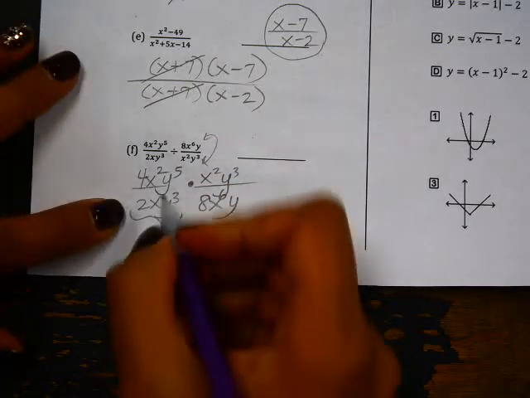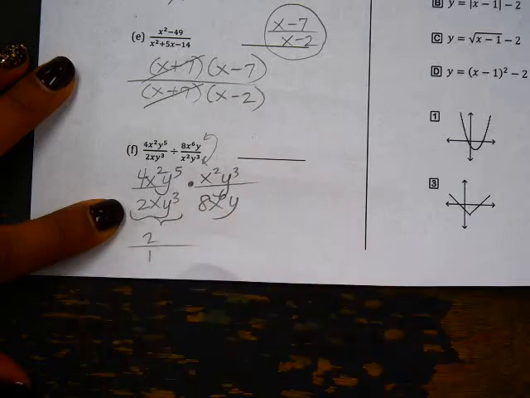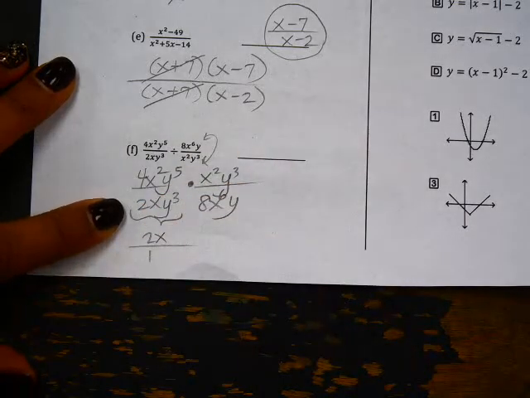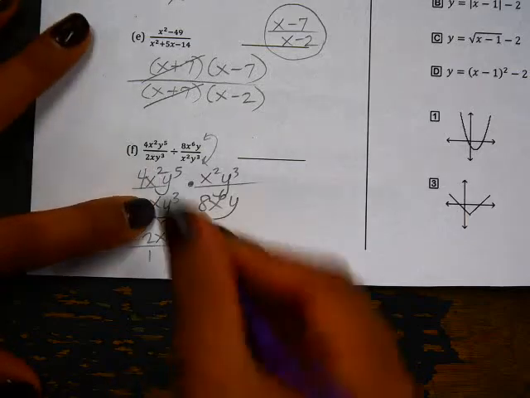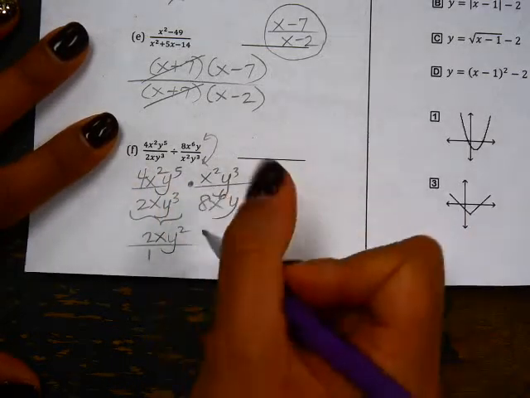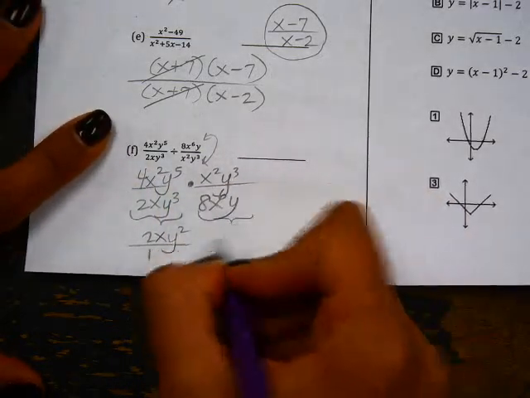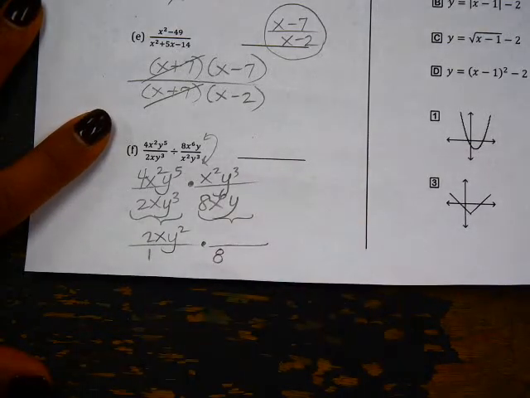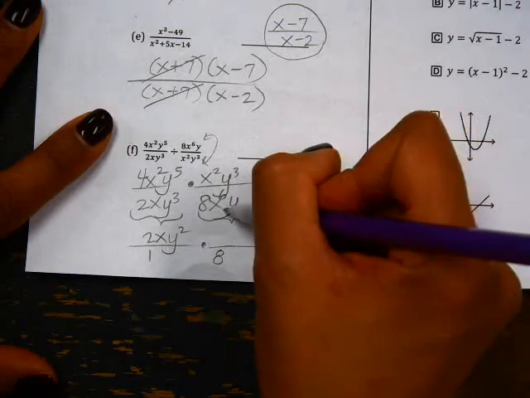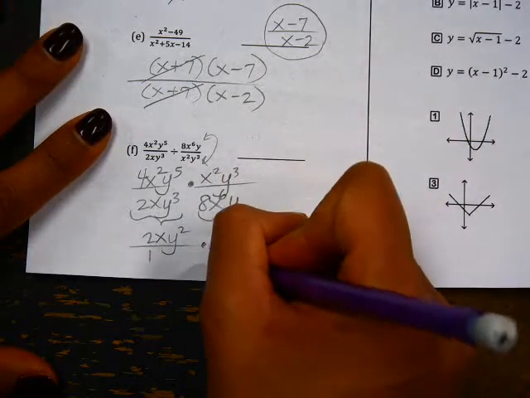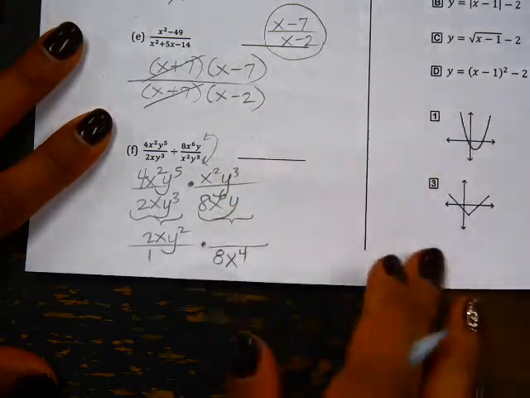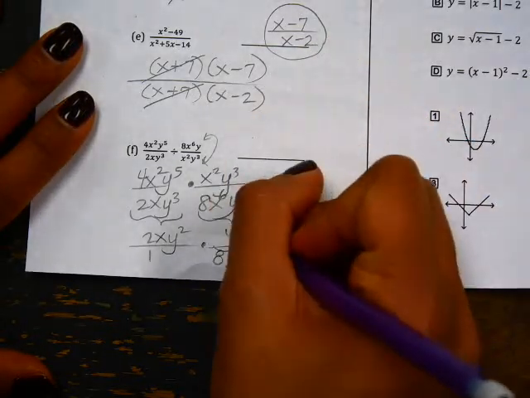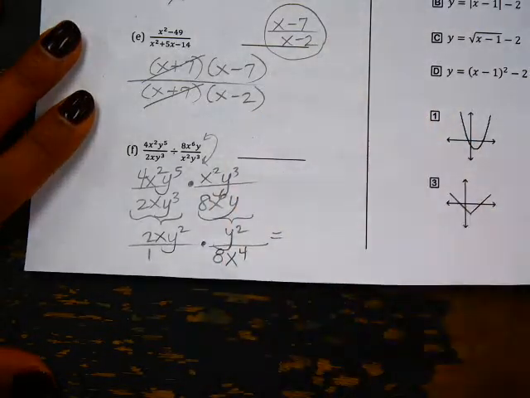4 divides by 2, so that's 2 over 1. X squared over x would leave an x in the numerator, and y to the 5th over y cubed leaves a y squared in the numerator. Then on our second fraction, the 8 doesn't reduce at all. X squared in the numerator, x to the 6th in the denominator leaves x to the 4th in the denominator. Y cubed divided by y would leave a y squared up here.